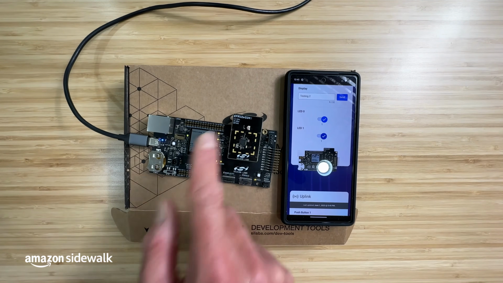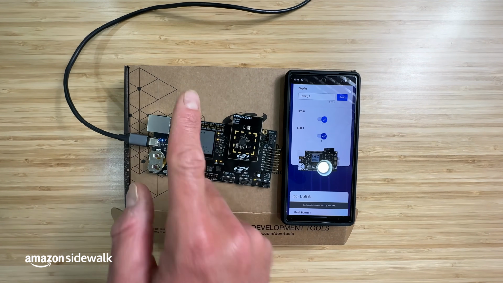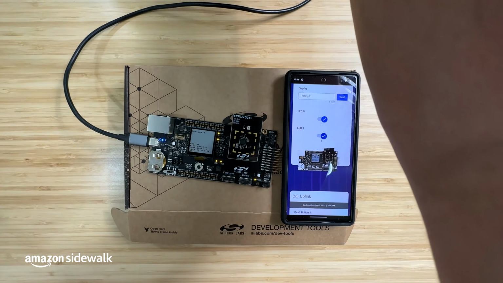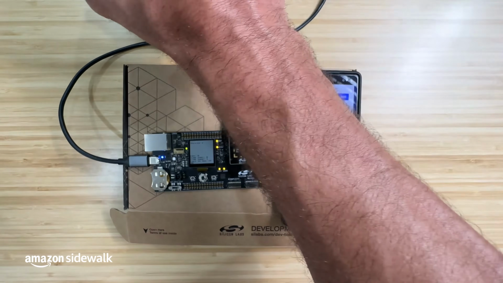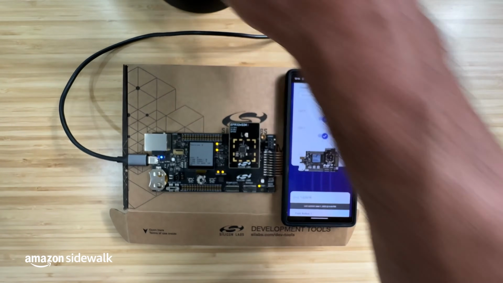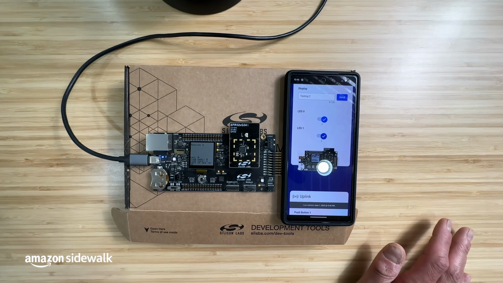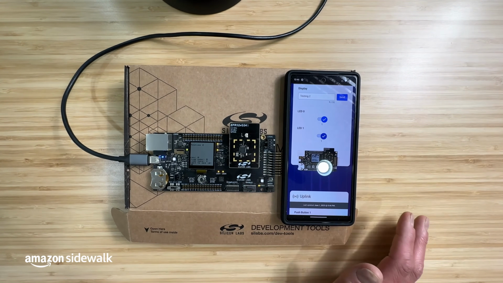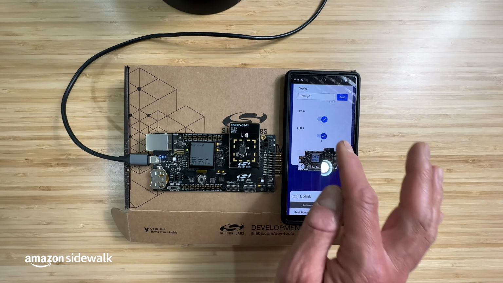Again, this board is connected through the BG24 directly to one of my Echo devices, and specifically I have the Echo 4, which is compatible with Sidewalk, and for that it will be relaying those messages up to the cloud. The device will be connecting to the Amazon Sidewalk network and interacting with the device through the network.